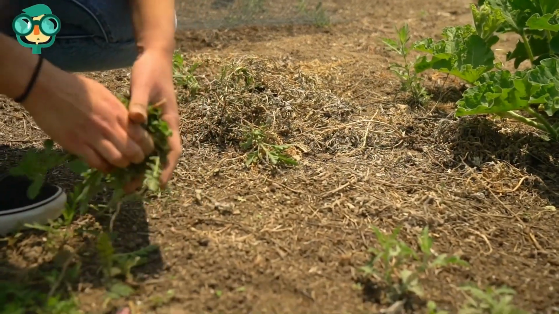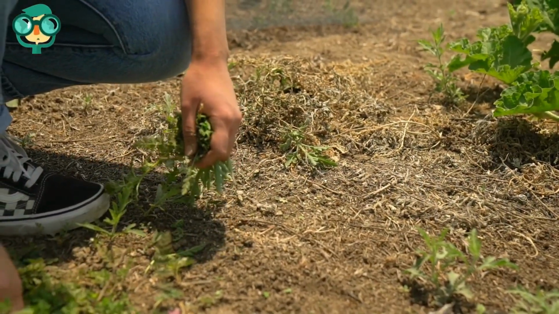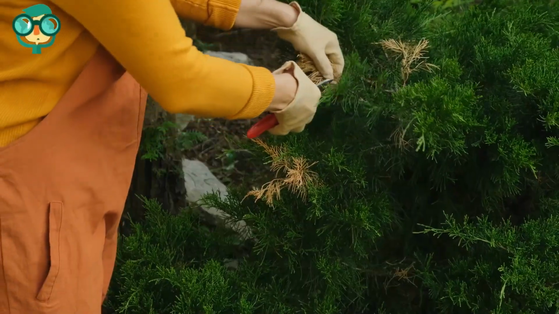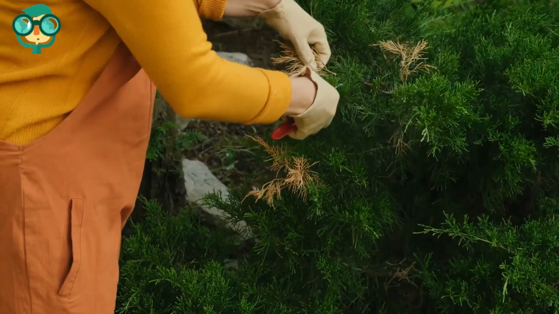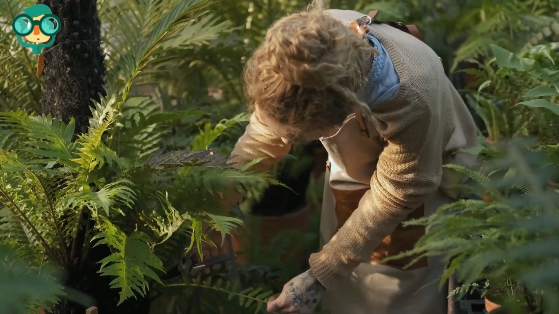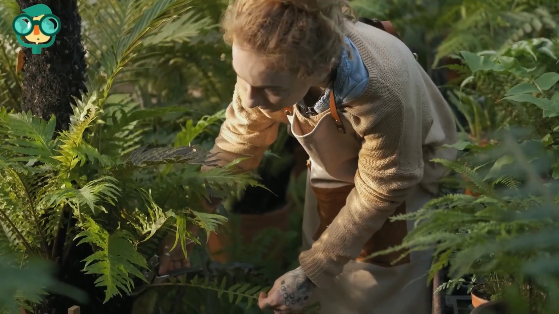Pull weeds out by hand when you see them growing. Avoid leaving the weeds' roots in the soil since they could grow back. Prune plants to control their sizes. Begin pruning at the start of the season to help promote new growth, and in the middle of the season to help keep your garden looking clean.